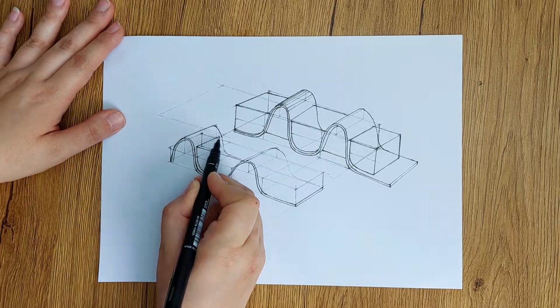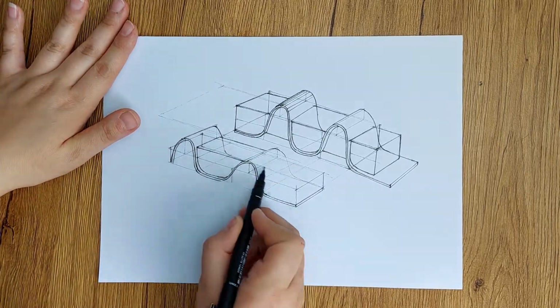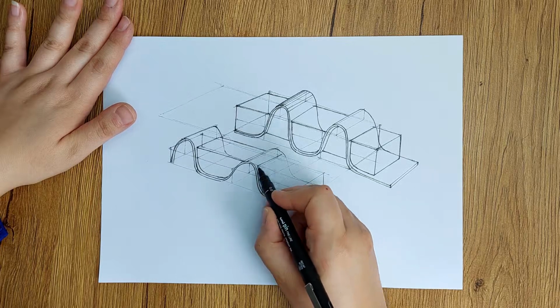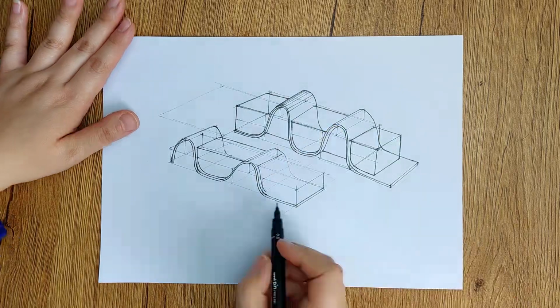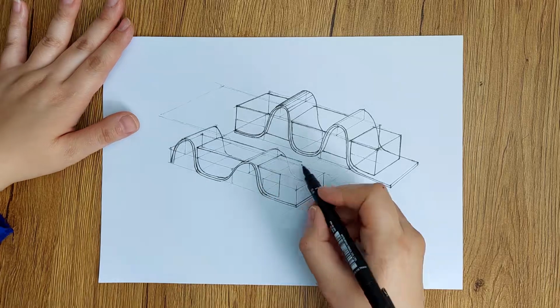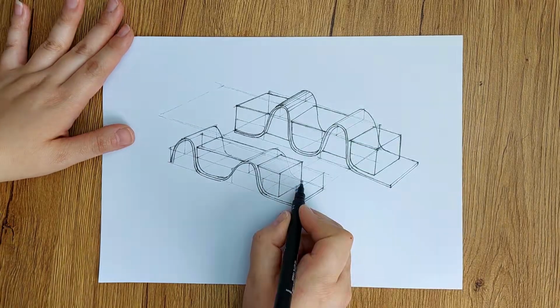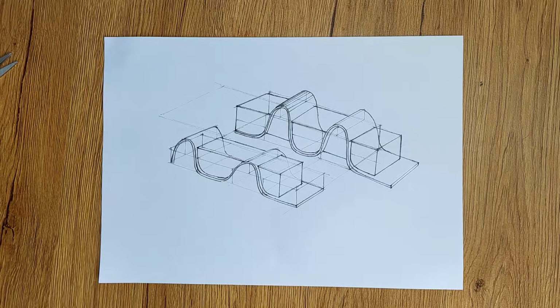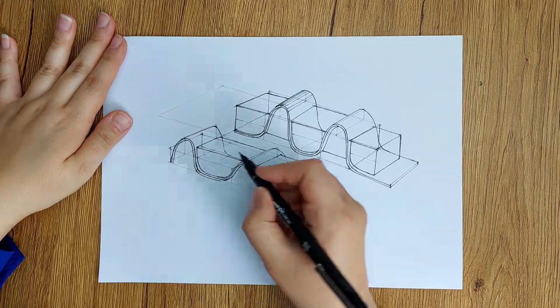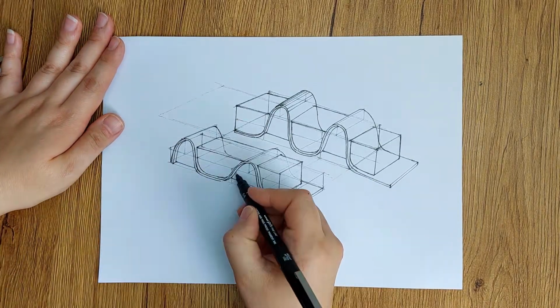Again, I want to combine a cube with this curve. Setbacks for this part of the facade.